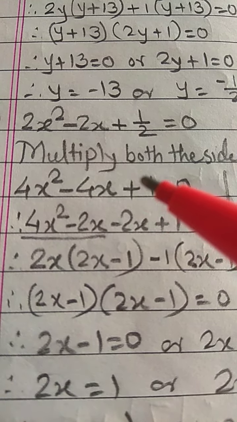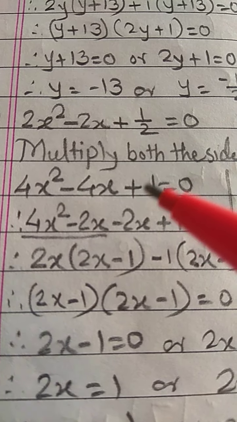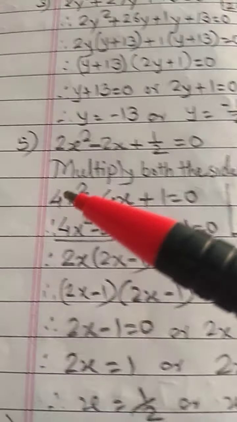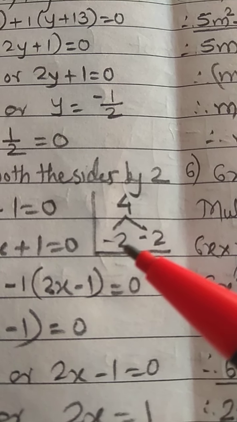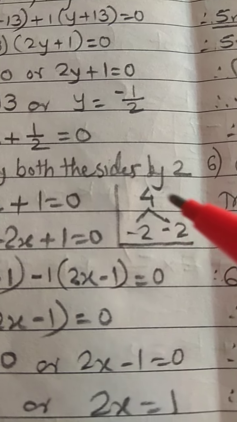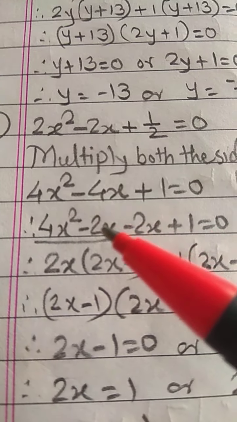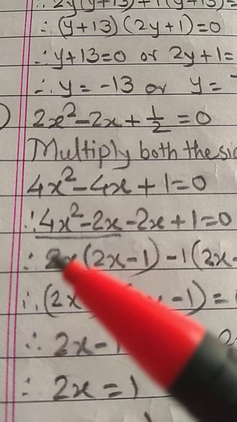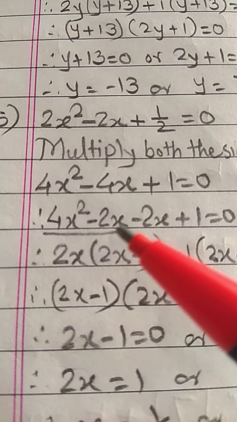As the product is positive, therefore we should give same sign, and if same signs are there, addition will take place. See here, multiplication is 4 ones are 4. We will choose the factors as minus 2, minus 2. Minus 2 minus 2 can give you minus 4, and minus 2 into minus 2 can give you 4. Okay. So minus 4x can be split as minus 2x, minus 2x. Now we can take out 2x common from 4x square and this minus 2x.